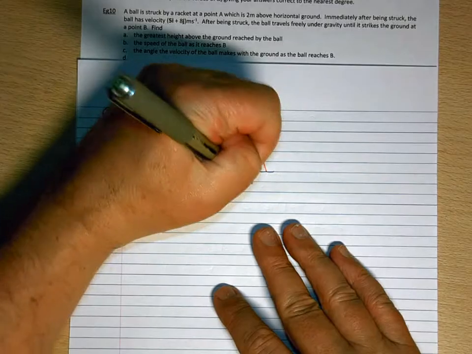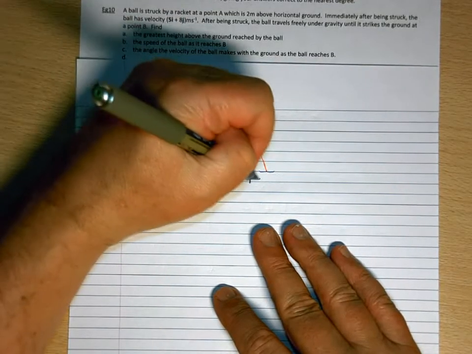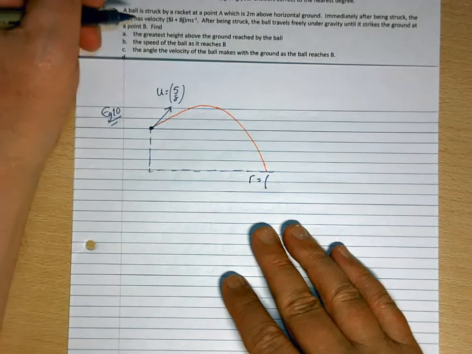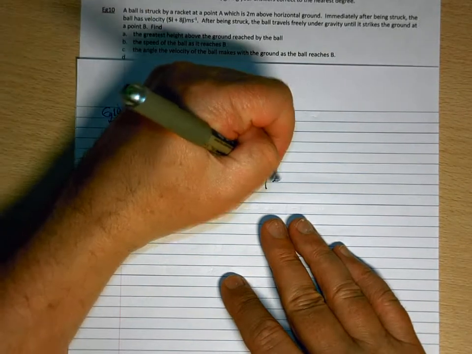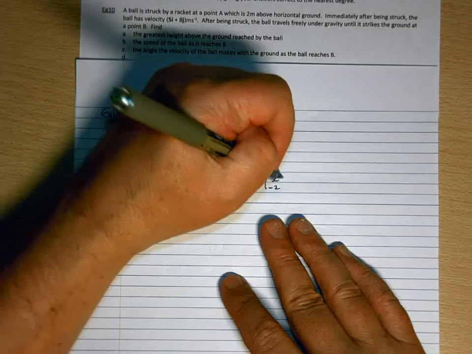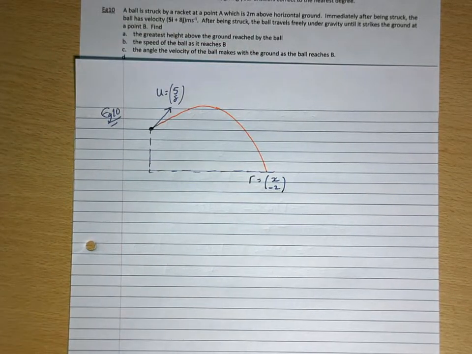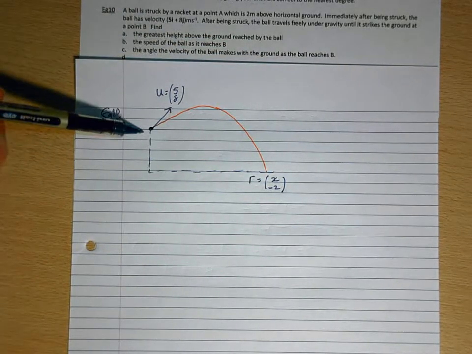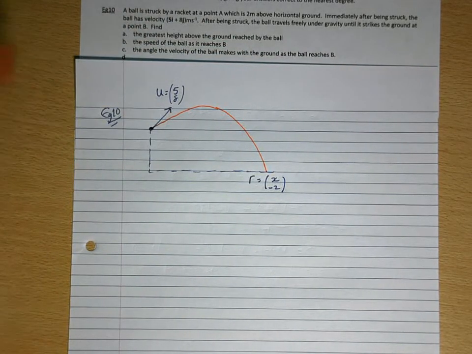So r at this point is going to be x, which we don't know, and minus 2j, because that point is 2 meters below the point of projection.